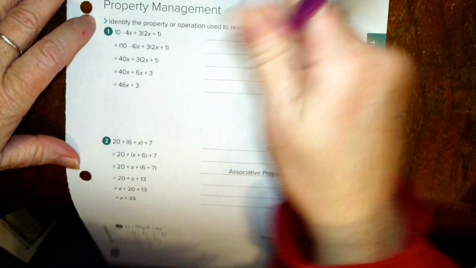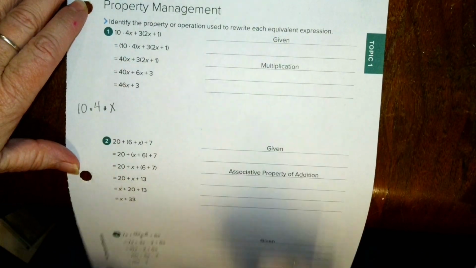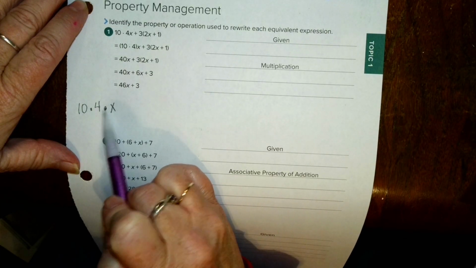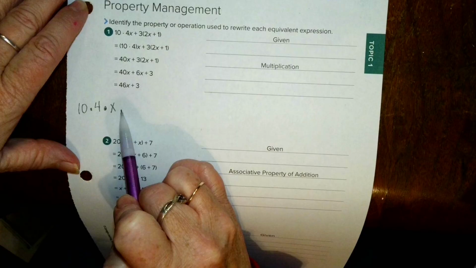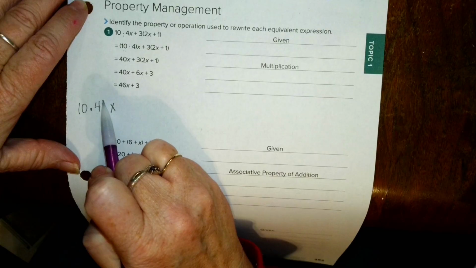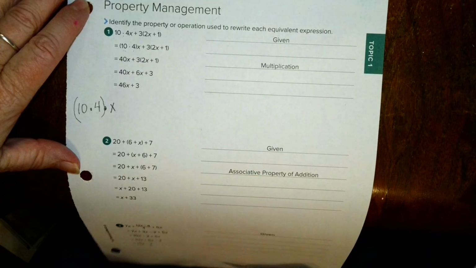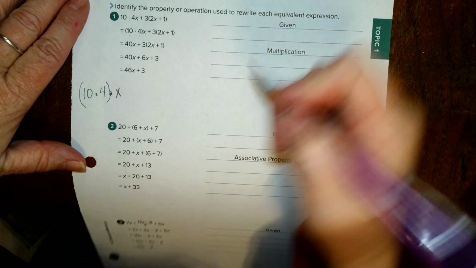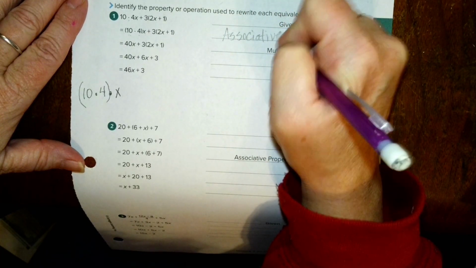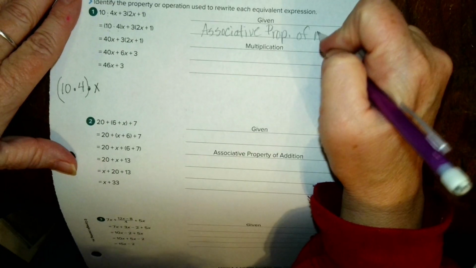So basically, this 10 times 4 times x is really that. Now, we've been saying we don't put the multiplication between the 4 and the x, but truly it does exist. In this line, instead of doing 4 times the x first, they're going to do this. But when you multiply, we know you can switch that around. That's called the associative property. I'm just going to say PROP, property of multiplication.